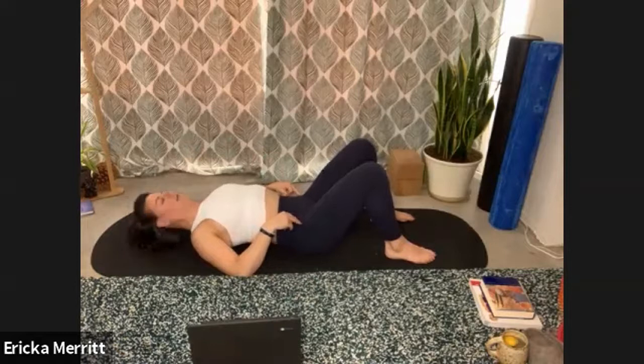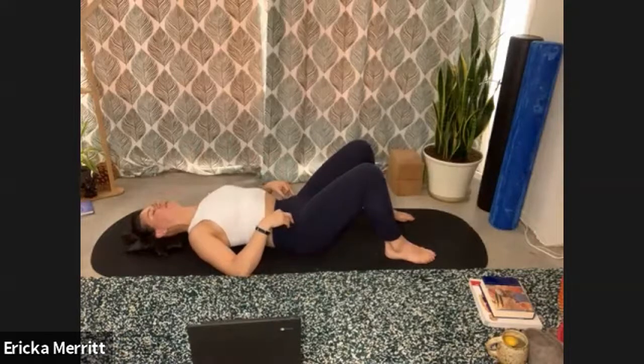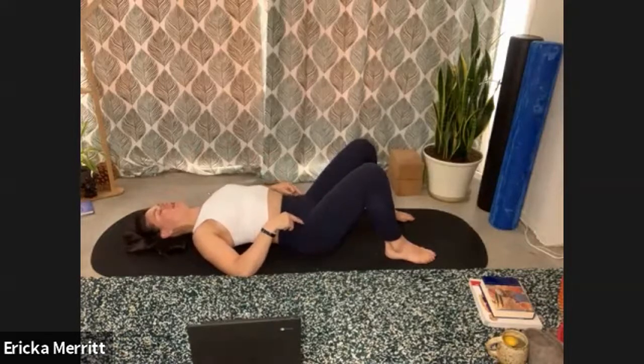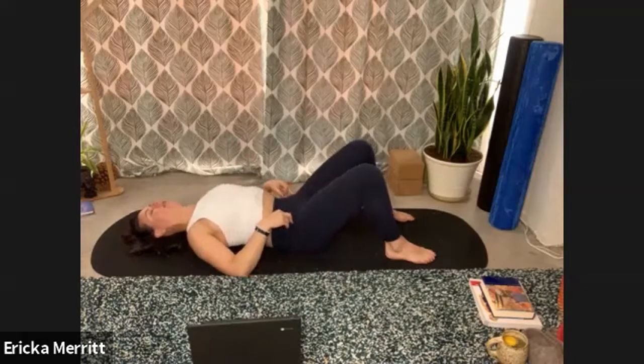Couple pelvic tilts, keeping the back of the neck long. And then pausing, tuck your chin in towards the throat. Few rounds, tuck.